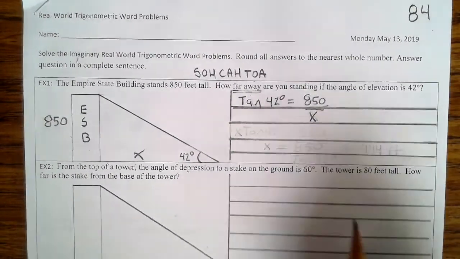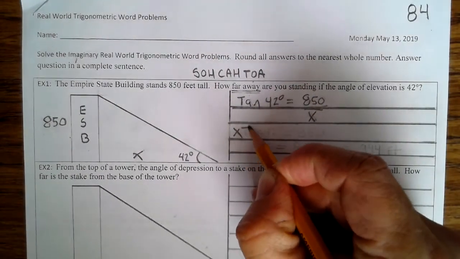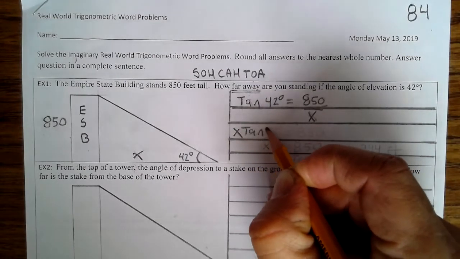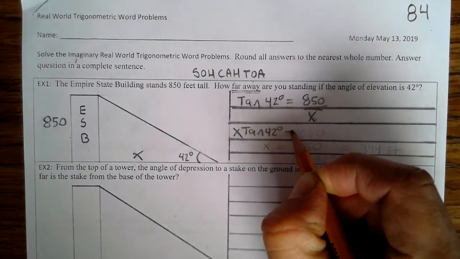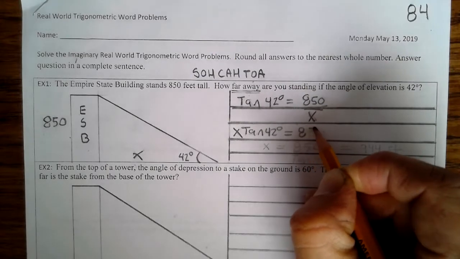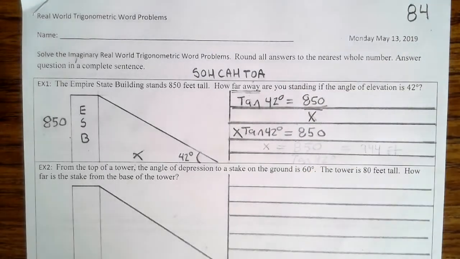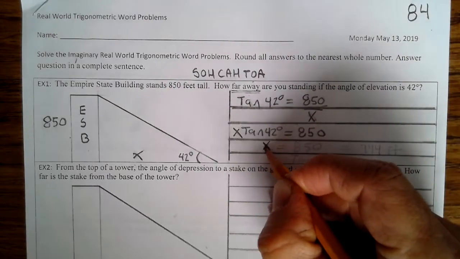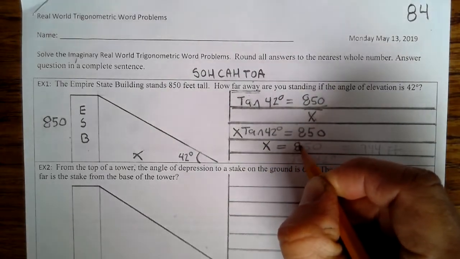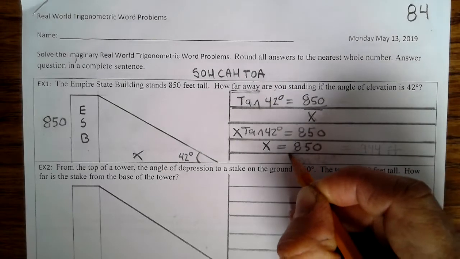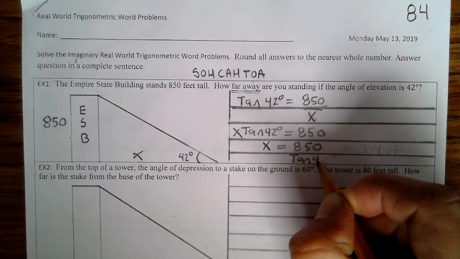Okay, cross multiply, so that's x tangent of 42 degrees equals 850. We're going to divide both sides by tangent of 42 degrees. So x equals 850 divided by tangent of 42 degrees.